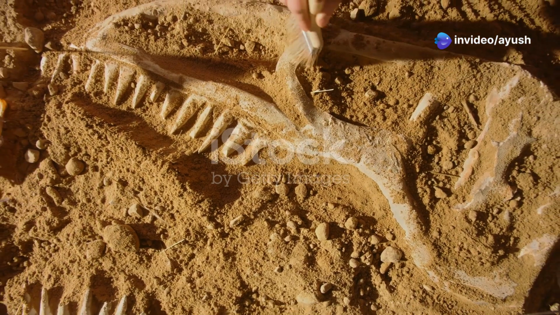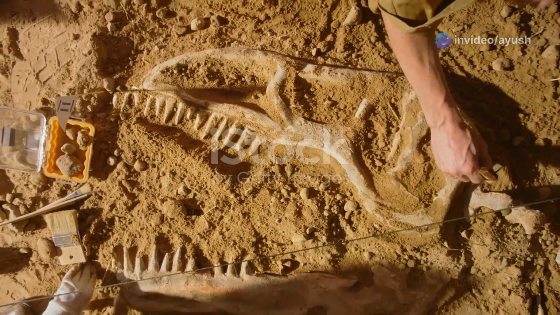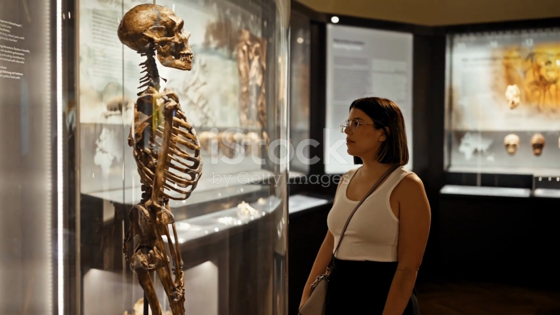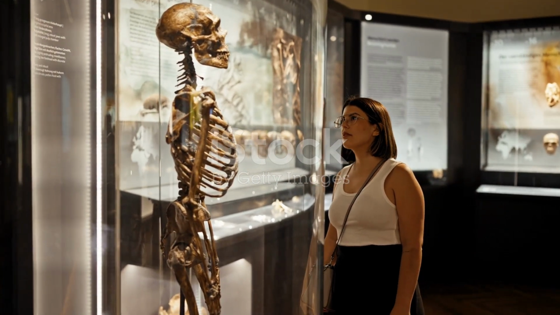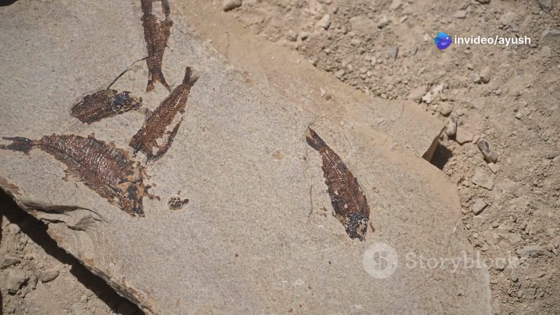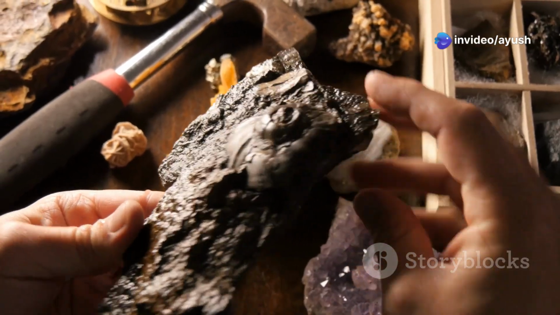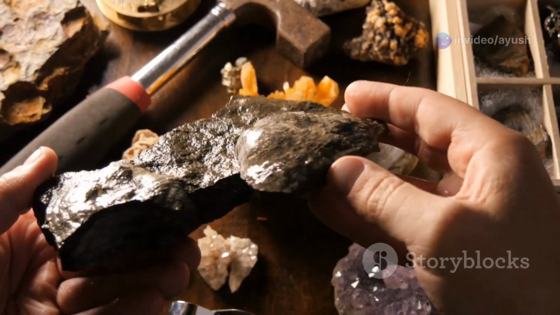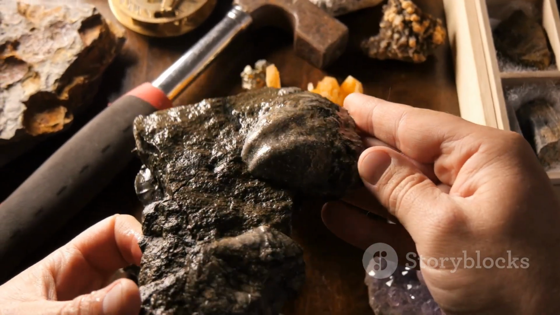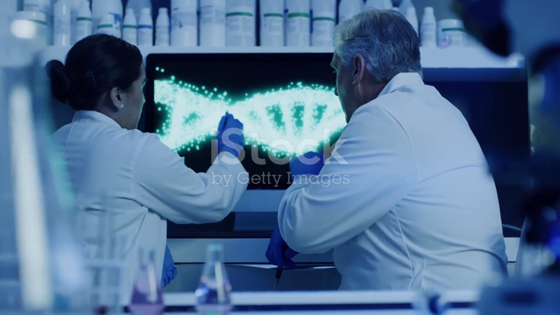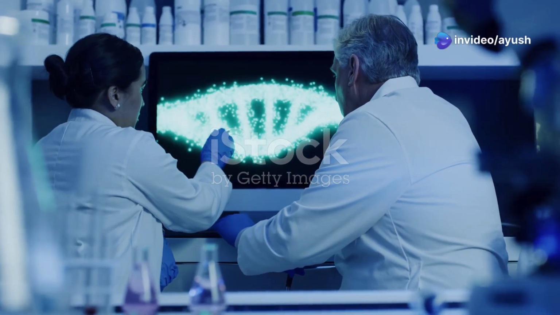One of the most compelling pieces of evidence for evolution comes from the fossil record. Fossils provide snapshots of ancient organisms, revealing gradual changes over millions of years. Take, for example, the transition from fish to amphibians. Fossils like Tiktaalik show intermediate features, scales and gills like a fish, but also primitive limbs, hinting at a transition to land.